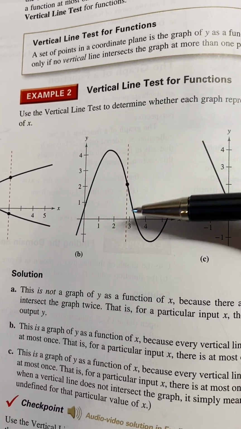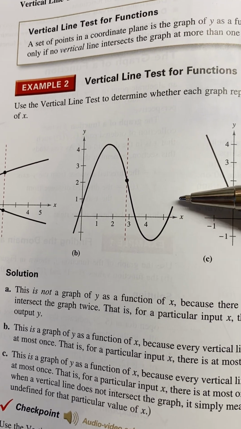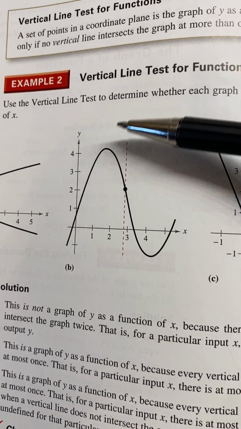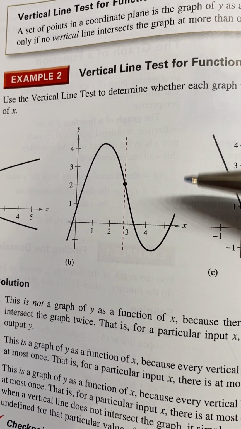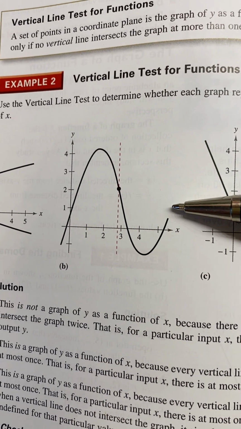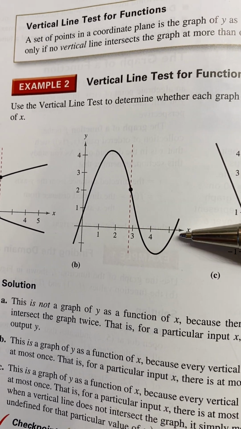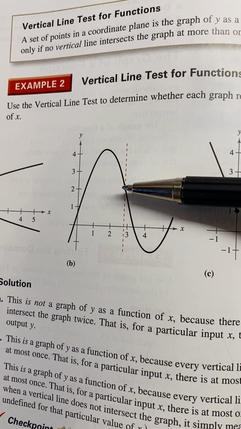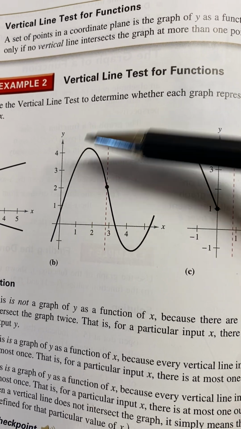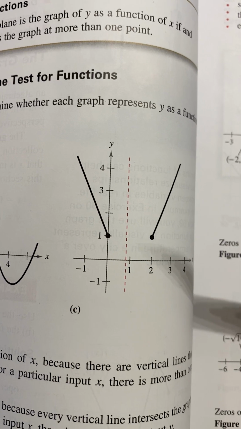Here with this polynomial, polynomials have nice smooth roller coaster curves. No matter where we would draw a vertical line, it's only going to hit the graph once. Don't look at the axes here. I don't care how many times it hits that. It only hits the graph once for any vertical line I draw. So that would be yes, this is a function.